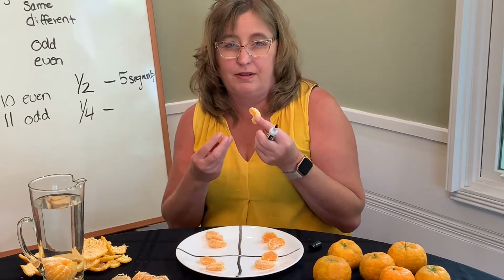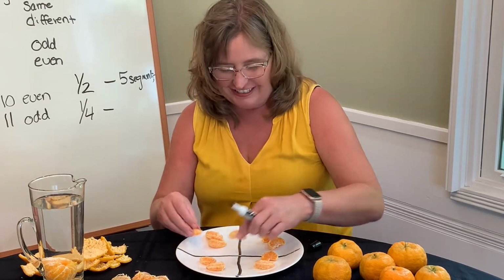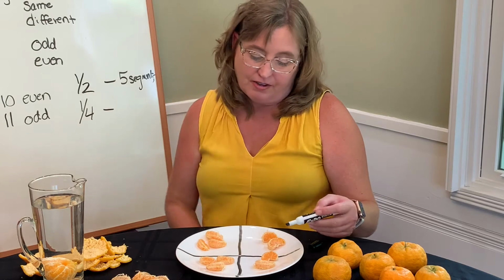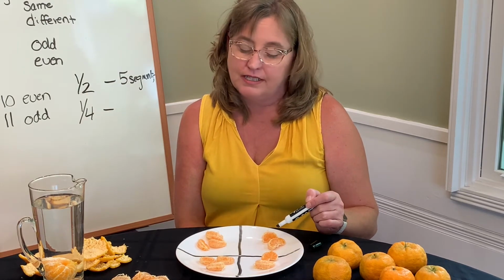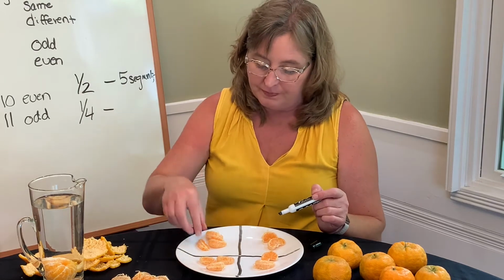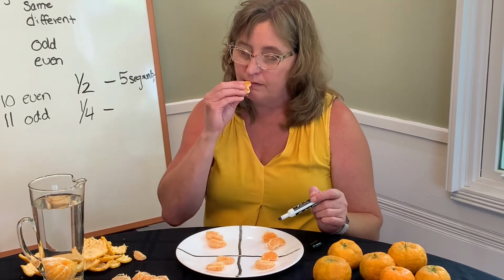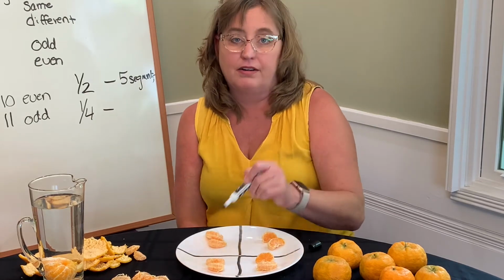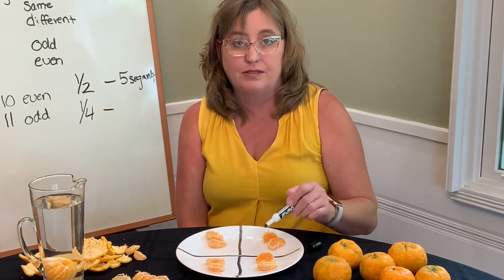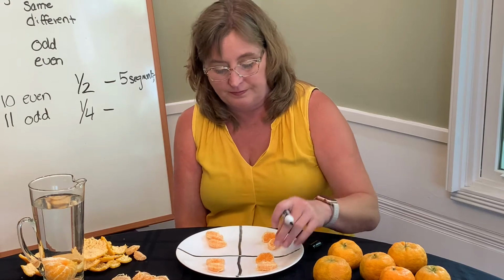I'm going to eat the 2 extras. So we can go like this. Does it divide equally by 4? It doesn't divide equally by 4. Let's eat 2 of them. And in our quarters now, how many are in each quarter? There's 2 segments in each quarter.